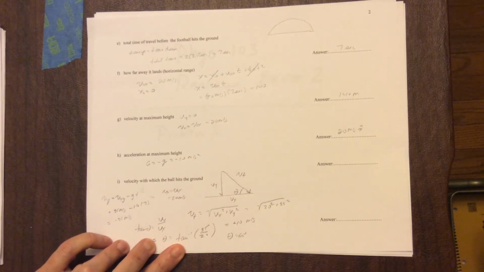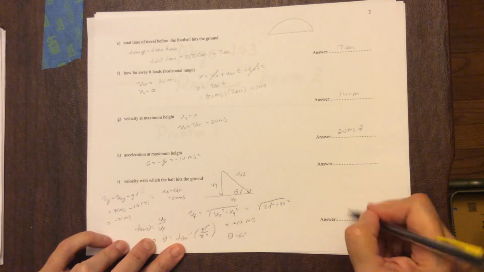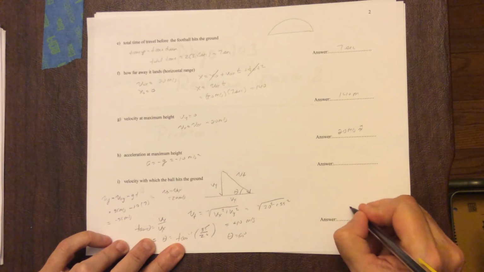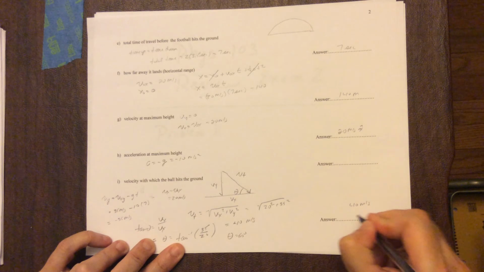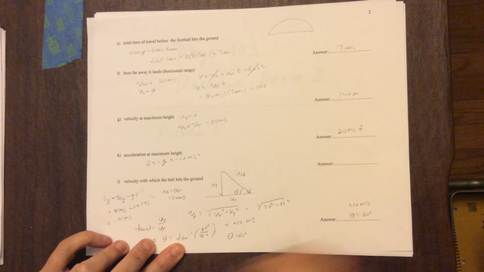You can see that's exactly the same numbers we had on takeoff, except with the direction being different. So again, we're at 40 meters per second at an angle of 60 degrees.